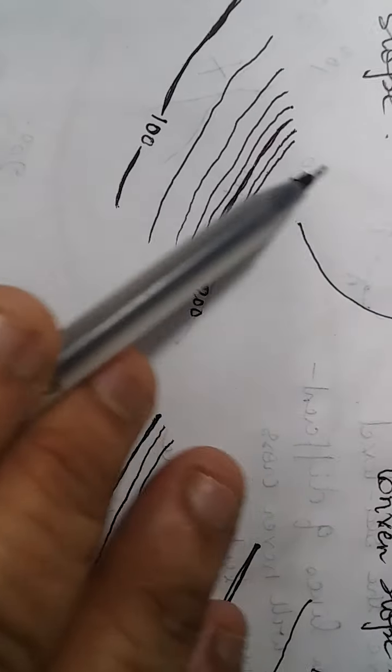That means this is gentle and this is steep. So let me take the cross section. It's not a very common type of slope. Lower part will be steep, and as we go higher up, it becomes gentle. So this convex slope is just opposite to concave slope.